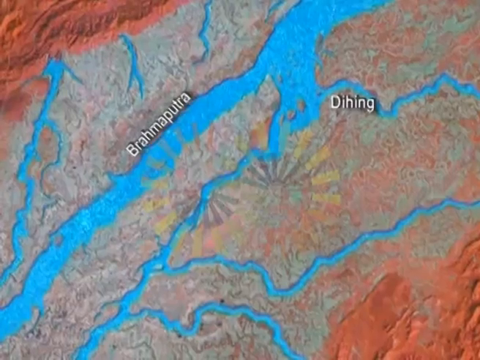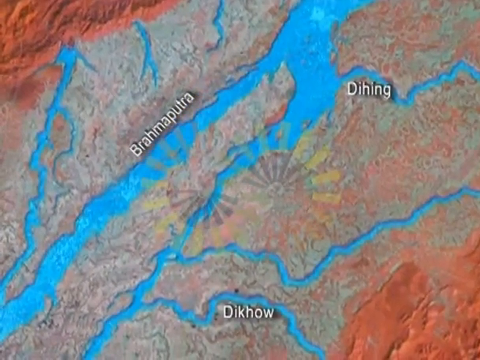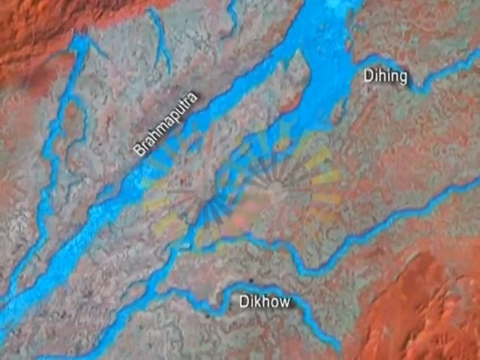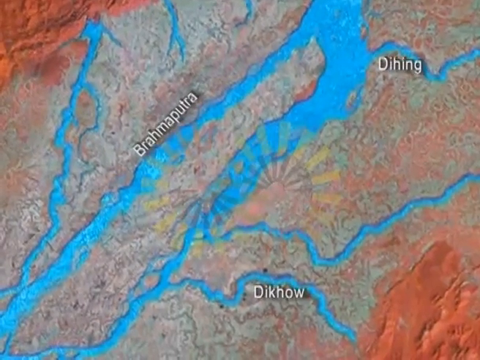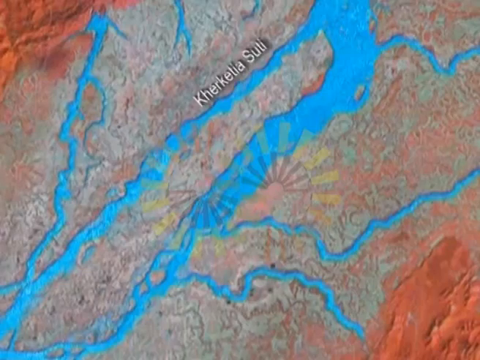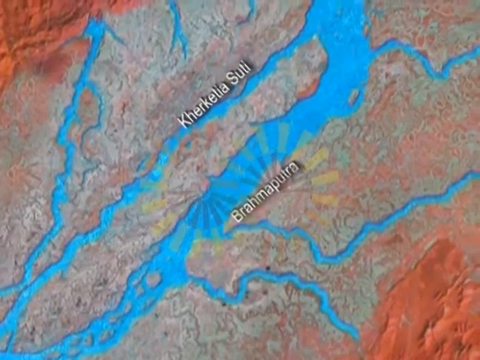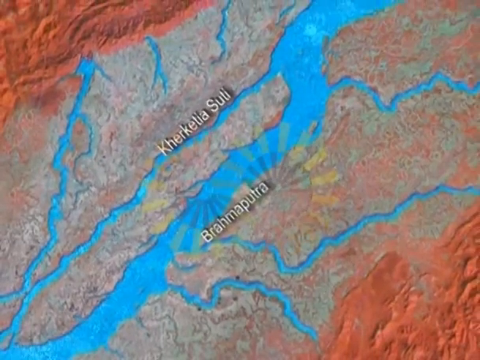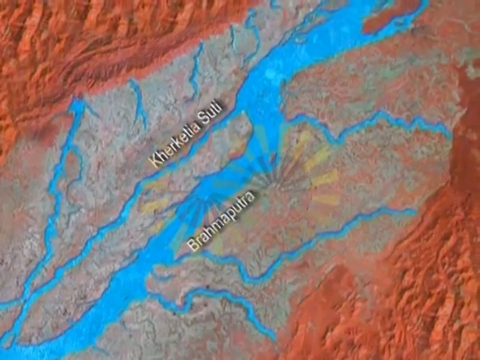As a result of these upheavals, the original channel of the Brahmaputra gave rise to an Anna branch, which started flowing along the dormant Dihing channel to join the Dikau. Eventually, the flow in the original channel decreased, and it came to be known as the Kherketia Suti. Simultaneously, the Anna branch expanded via erosion to become the main Brahmaputra river.